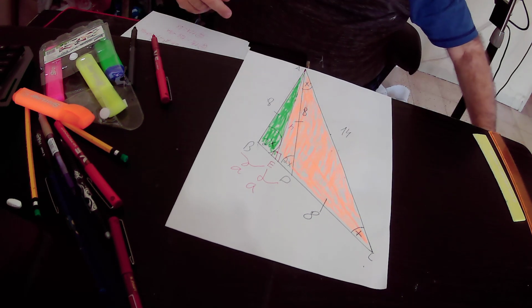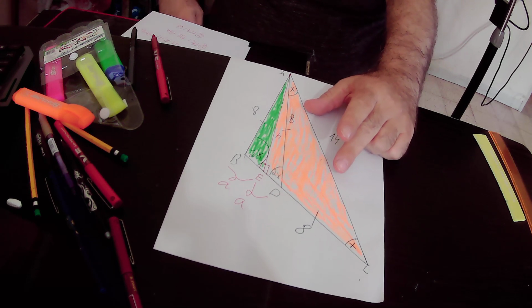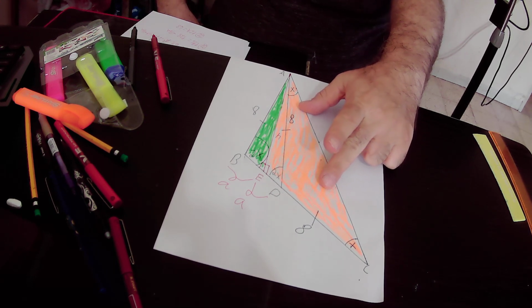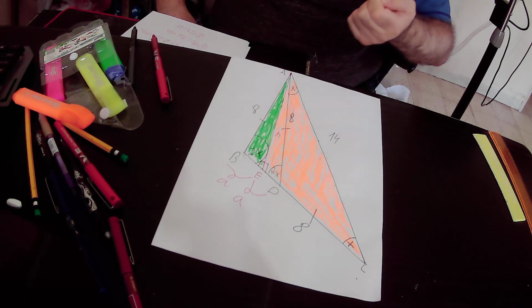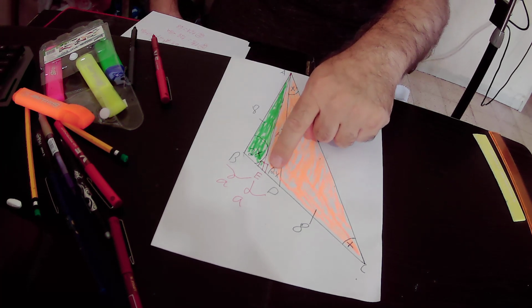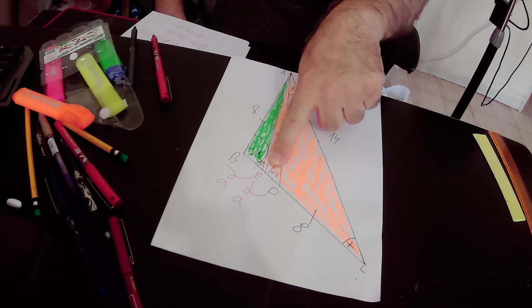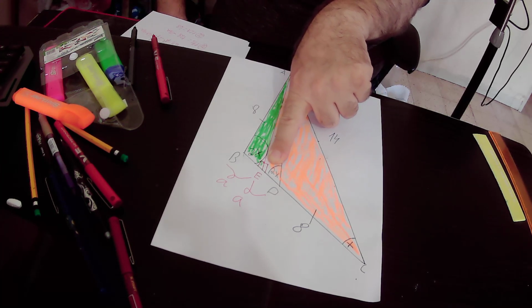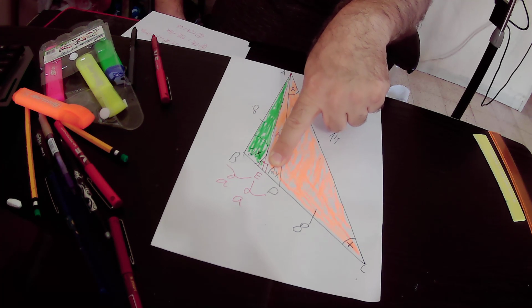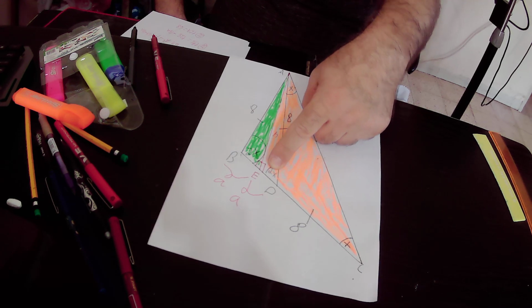Okay, and we also have the orange triangle. The orange triangle is also a right triangle because it has one angle that equals 90 degrees. Angle AEB in the red triangle, in the orange triangle, equals 90 degrees. Therefore, the orange triangle AEC is a right triangle.